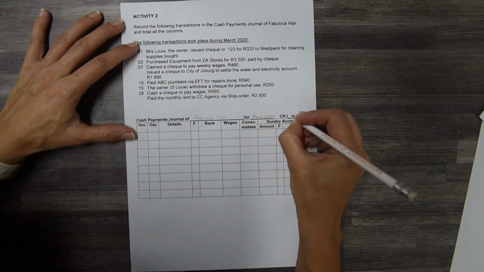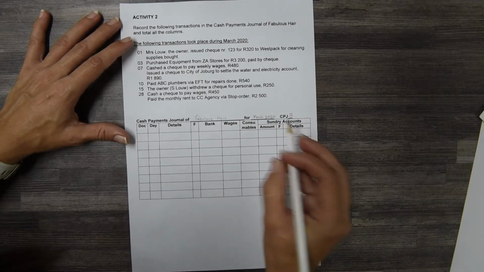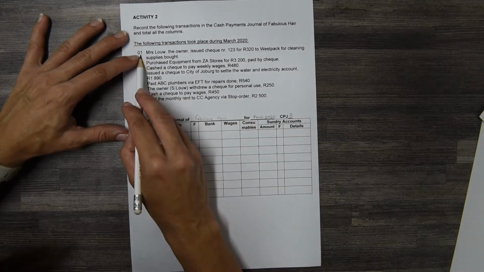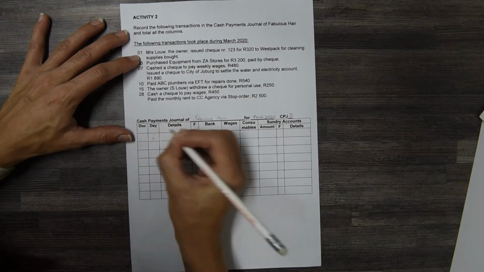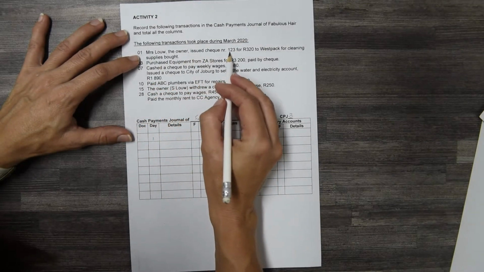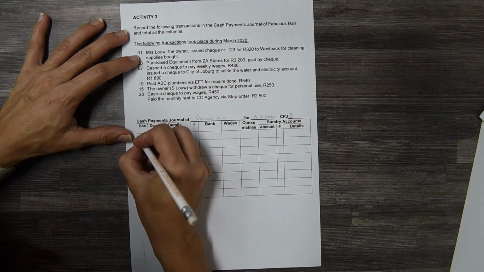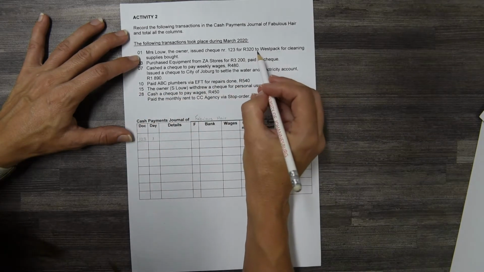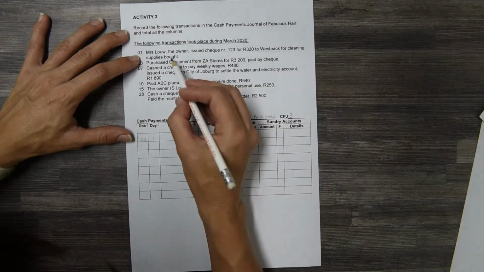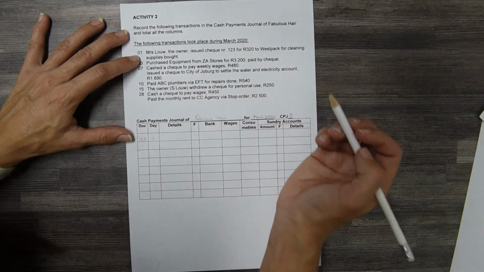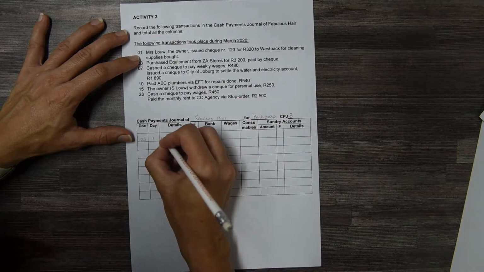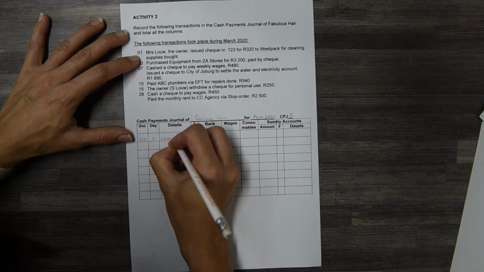And because it's March, I number it number 3. The first transaction happens on the 1st, so the day is the 1st. The owner issued check number 123, so my document is 123. You issue it to Westpac for cleaning supplies, and the amount is 320 Rand. So in details, we write Westpac.